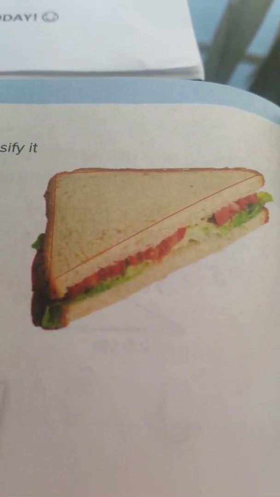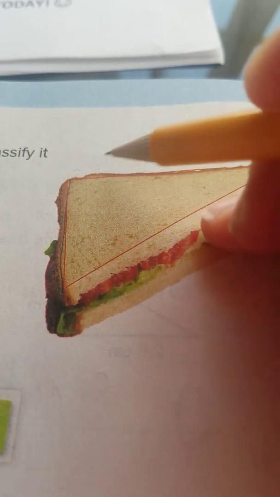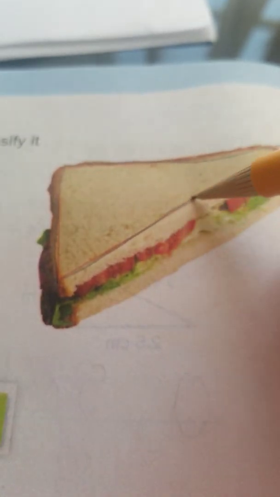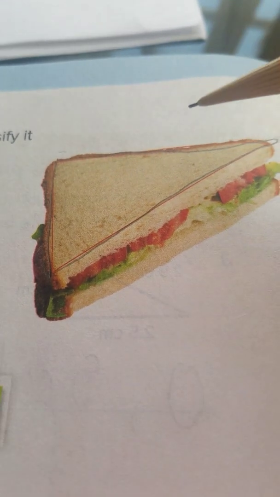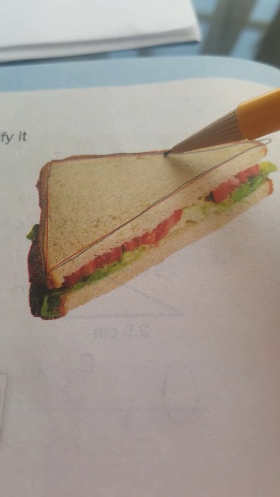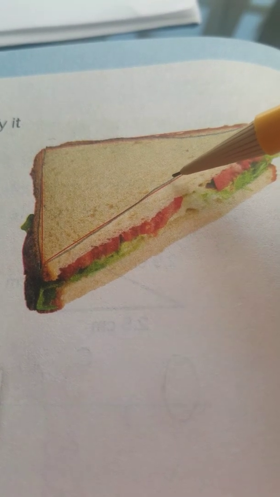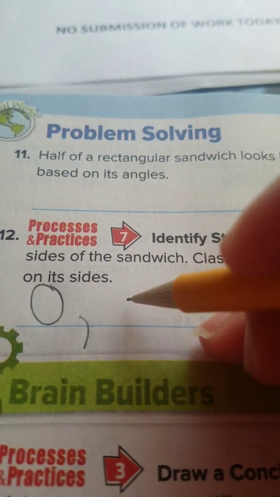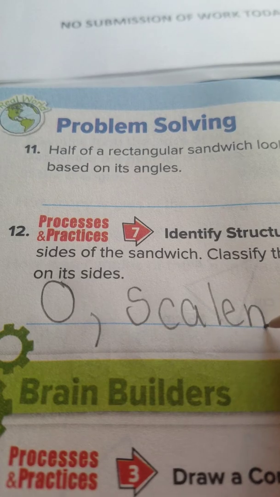So take a look here. I've got this side right here. I've got this side right here, and I've got that side right there. This side is definitely short. It's the shortest one. This side will be the next shortest. This side will be the longest. So based off of knowing that this is the longest, middle, shortest, none of the sides for number 12 are equal. So again, this is called a scalene triangle.